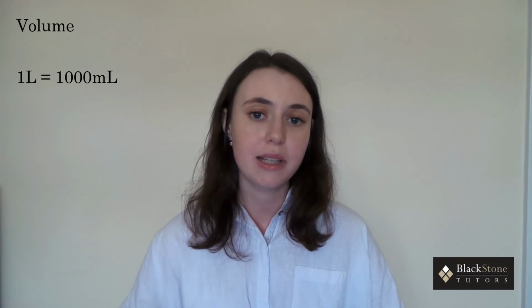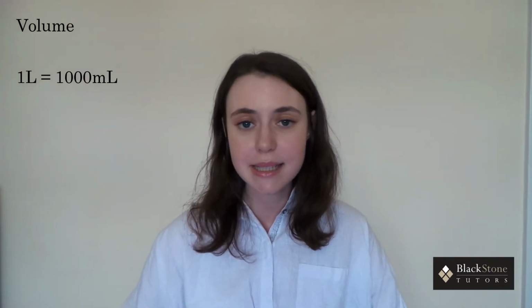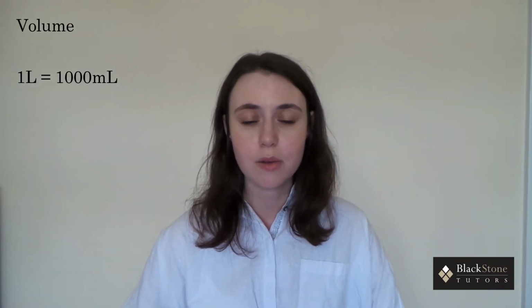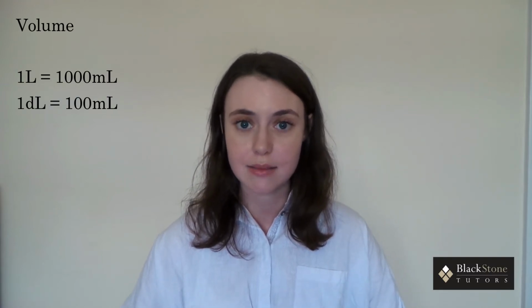Finally, in terms of volume conversions, you're going to need to know how to convert liters to milliliters. So 1 litre is 1,000 milliliters, and it's also worth remembering that 1 deciliter is 100 milliliters. The way to convert volume units is exactly the same as for distance and weight.